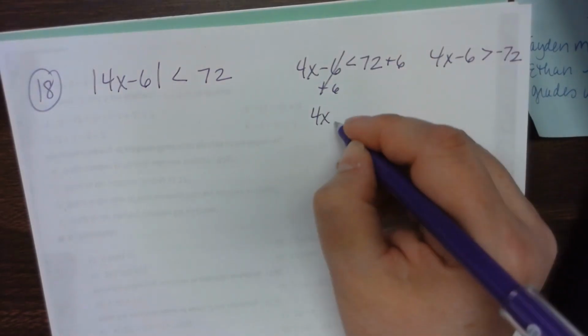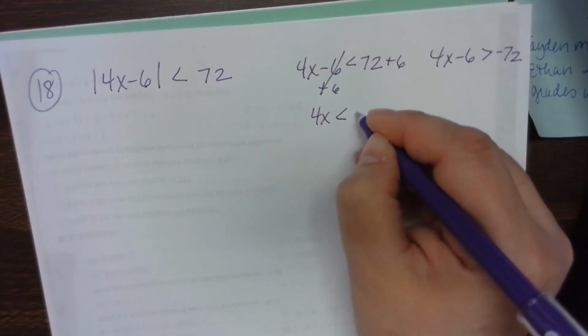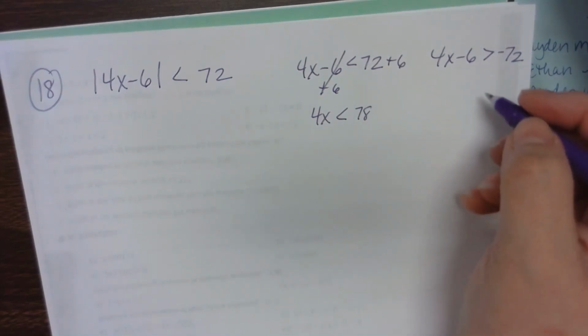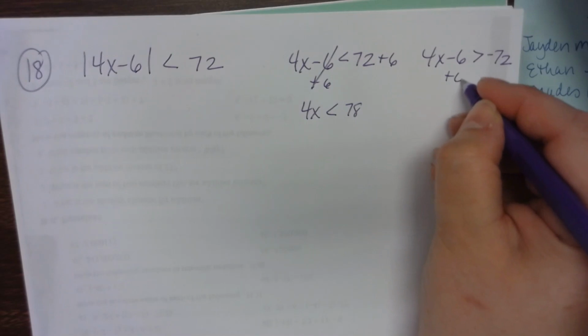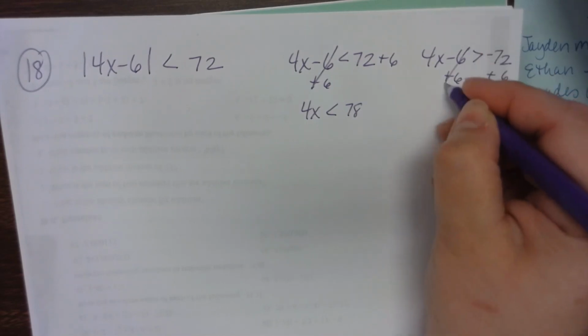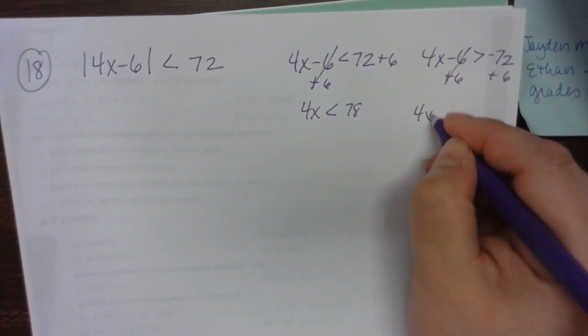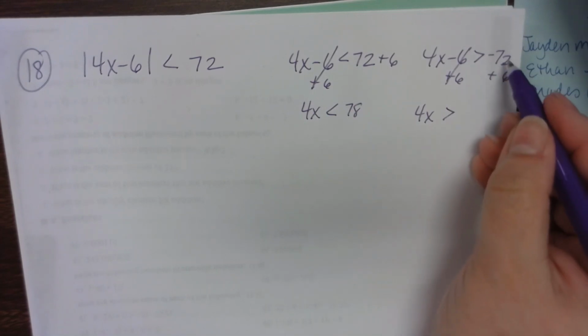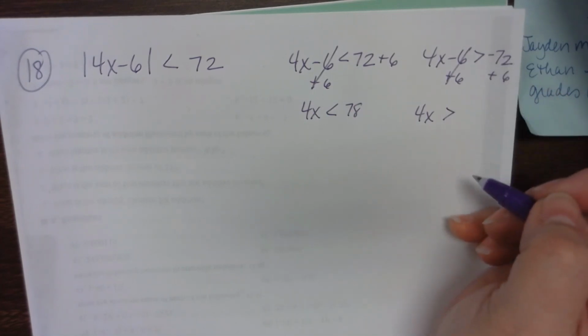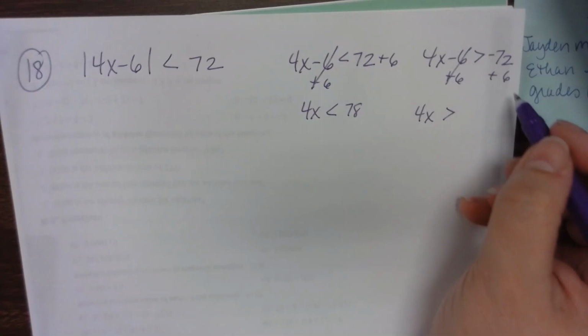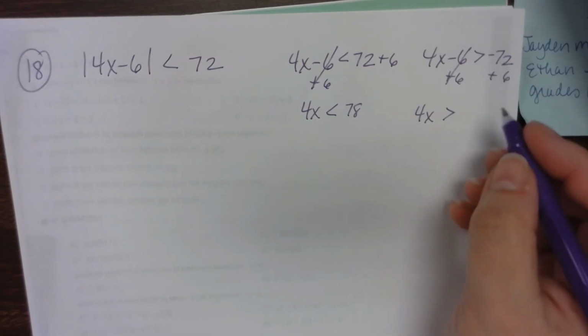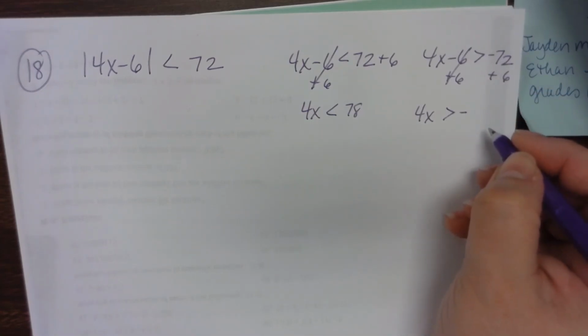And on this side, I'll add 6 and add 6, and I'll be left with 4x greater than negative 72 plus 6. So I have different signs. I'm going to subtract and keep the sign of the bigger number, which will leave me with negative 66.